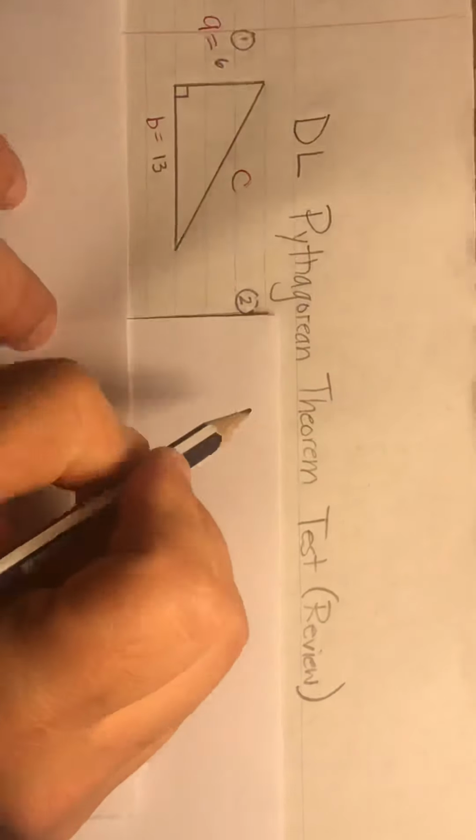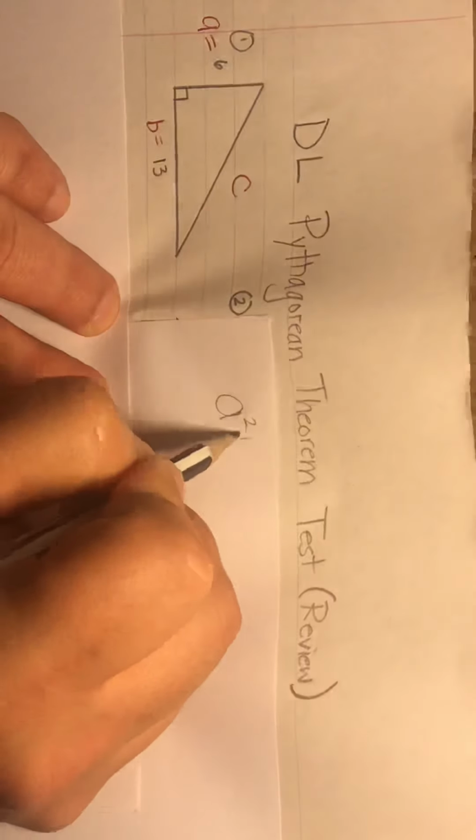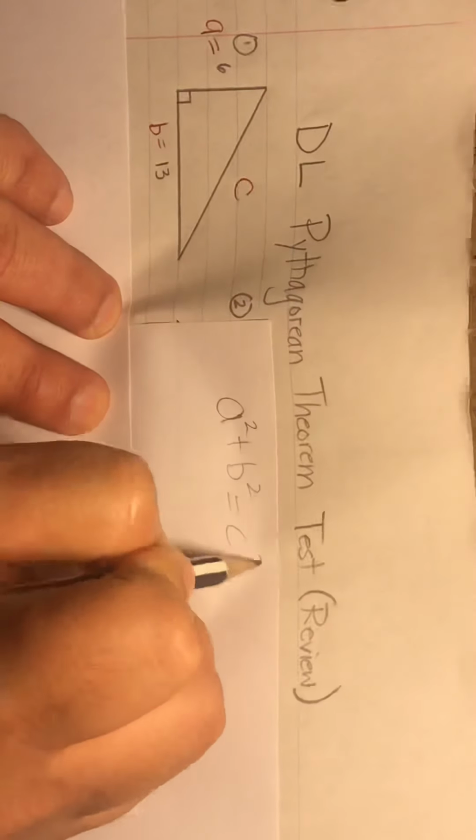Okay. So here we have a right triangle. As you can see, the height is 6, the base is 13, and the hypotenuse, which is the longest side of a right triangle, is unknown. So we're going to leave that as a variable. As you know, we have the Pythagorean theorem: a squared plus b squared is equal to c squared. This equation is known as the Pythagorean theorem.